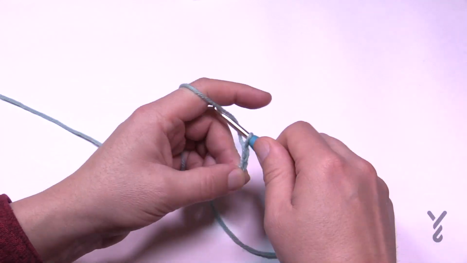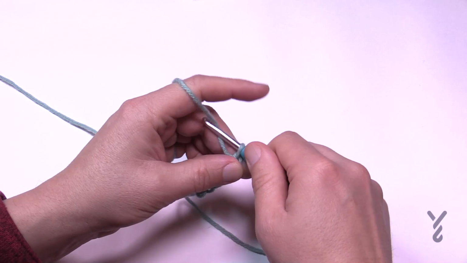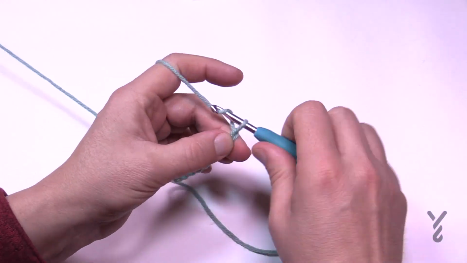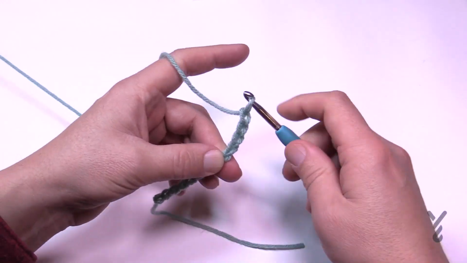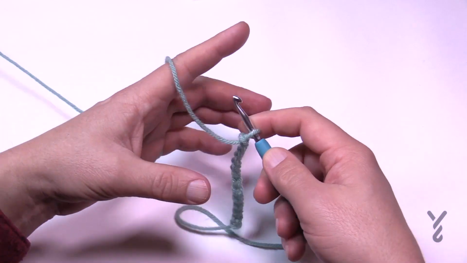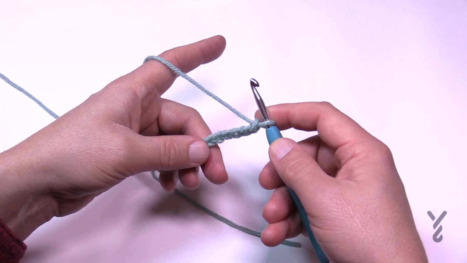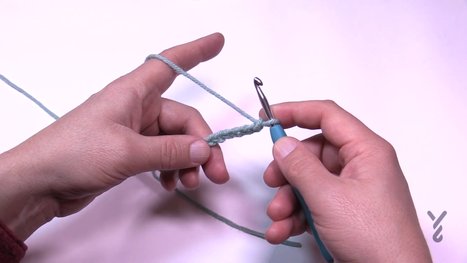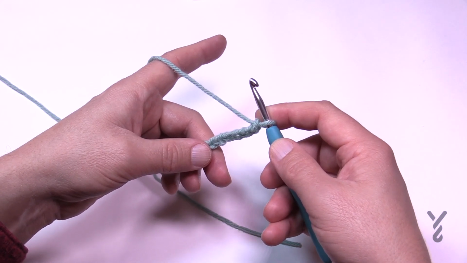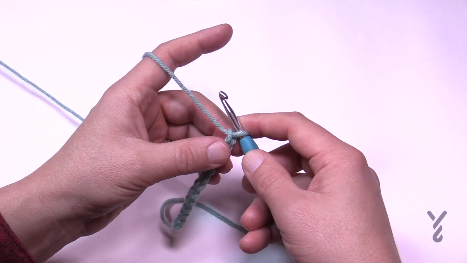So 1 2 3 4 5 6 7 8 9 10 11 12, and then if you're not happy with the width, just add another 12, and then another 12, and another 12, and then once you're satisfied just add the 5 chains at the very end. So either chain 77 or multiples of 12 plus 5. I'll be back in just a moment.